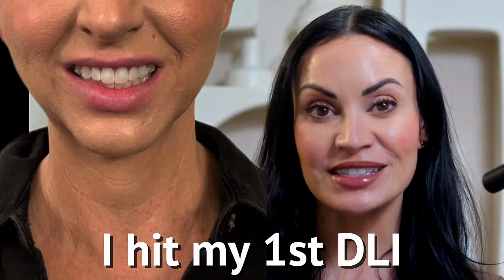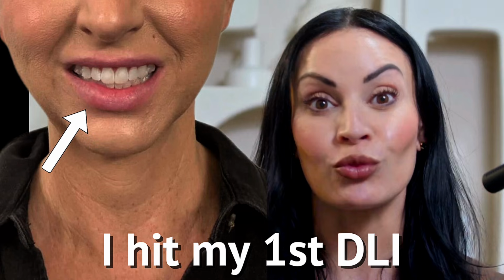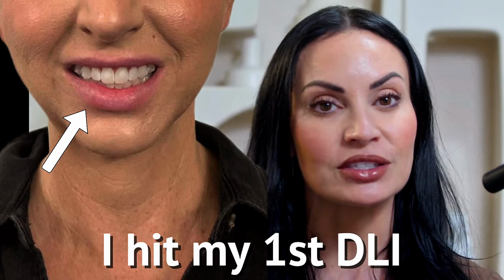Well, I hit my first DLI. You could see here in the picture right here, my patient's really struggling to bring that right lower lip down. But before we dive into why this happened, let's go through a brief anatomy review.